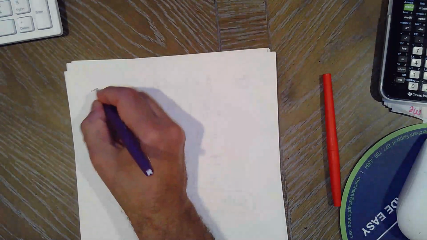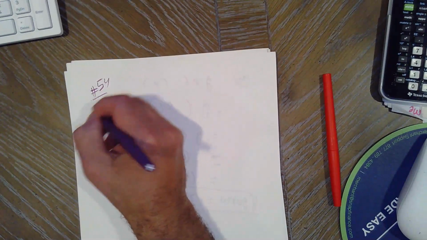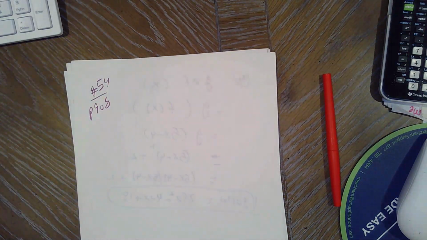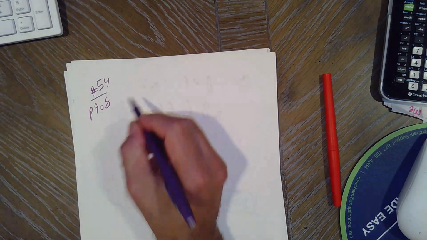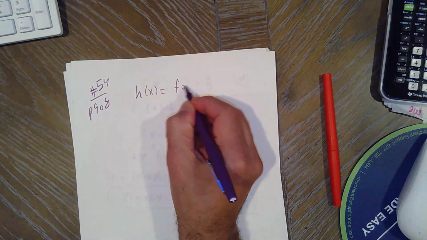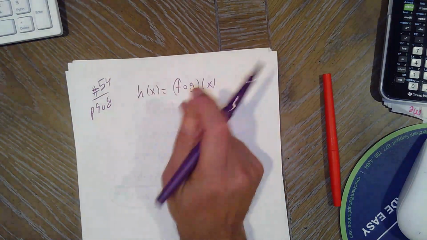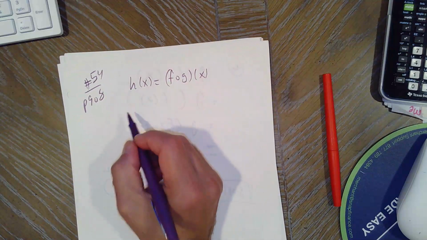Alright, next we're going to do 54, page 908. It says, we're given the composite function, find the individual functions. So h of x is the composite function. Usually we're given the individual functions and find the composite. Now it's the other way around.